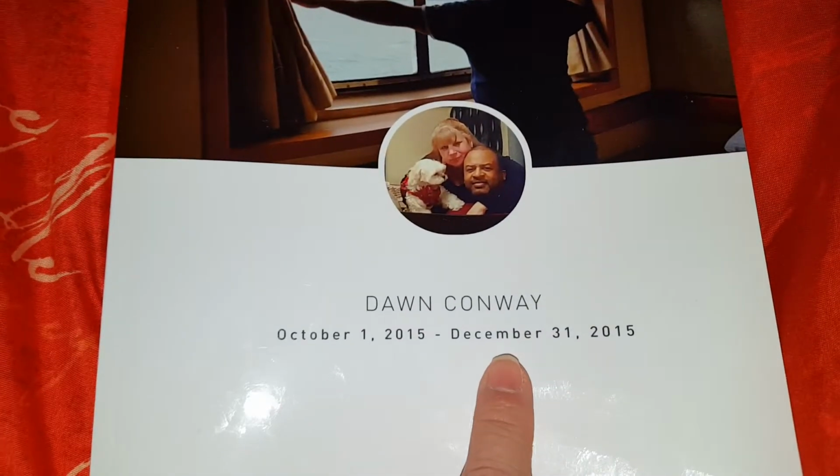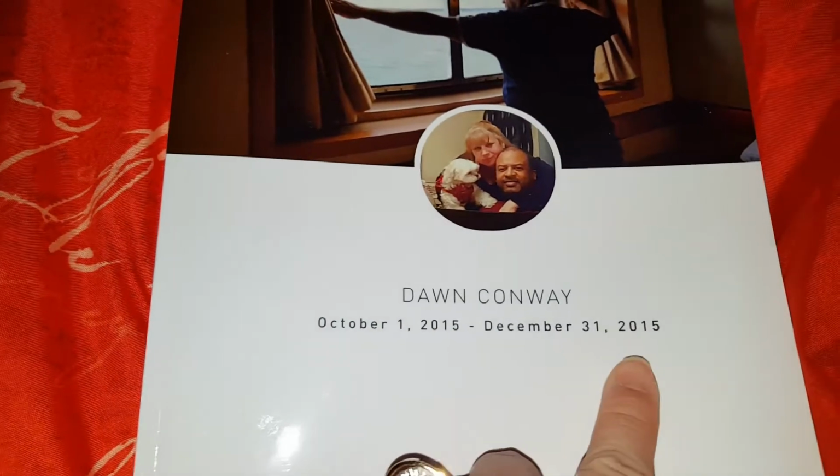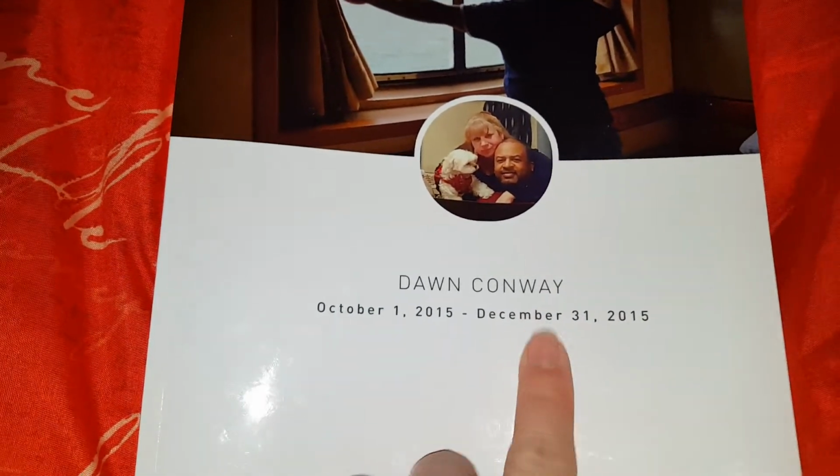It puts down the dates that you choose between to have your statuses done. Then you can choose what color you want your very first page to be. I didn't understand what it meant. I thought it meant the cover. But I chose black, so my very first cover page is black, which is okay, I guess.